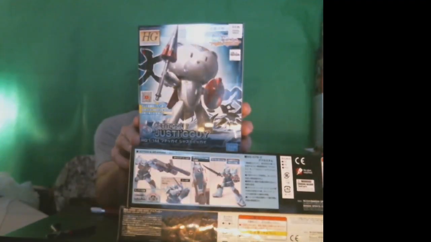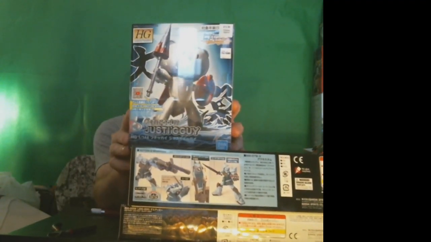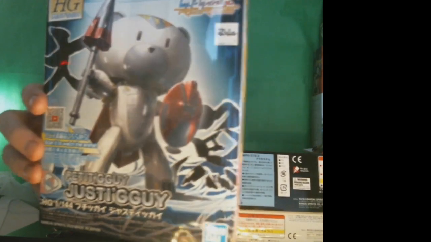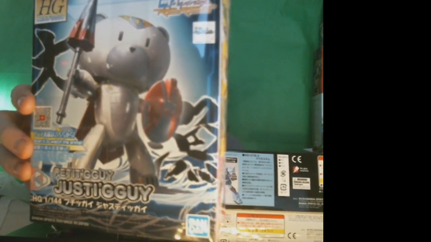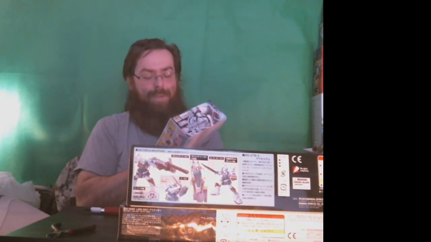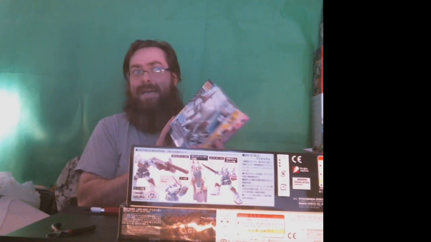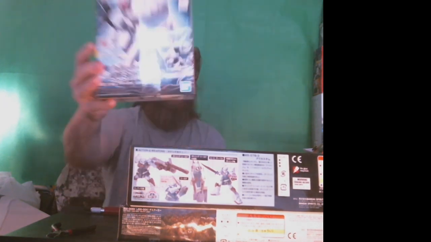So, without further ado, Gundams. First of all, I got this nice little guy here called, what is it? Petite Guy, Justice Guy. It's a pretty good Gundam series. I've had the blue guy, pink guy, and white guy. Now I got Justice Guy. Woohoo! But we're not doing that one.